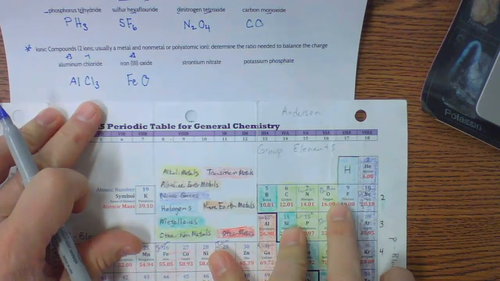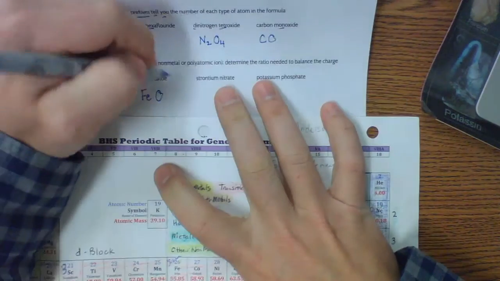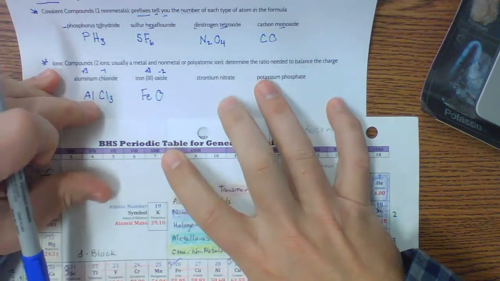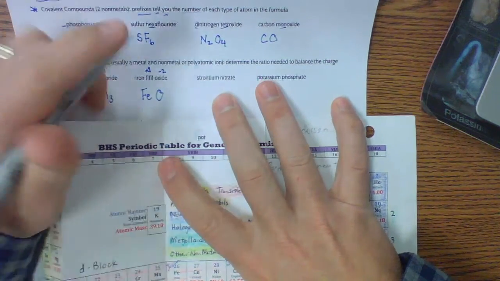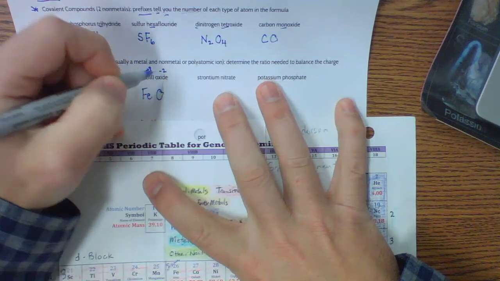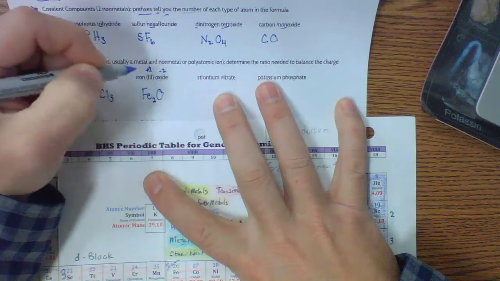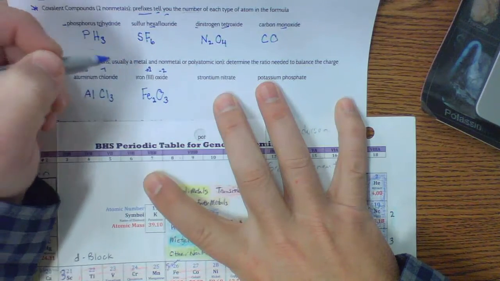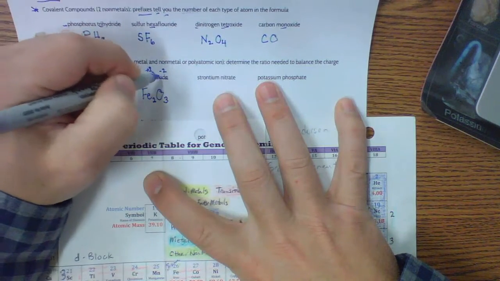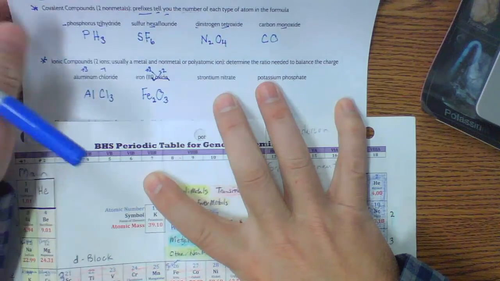These would be our -1s, so oxygen is a -2. And then we have to balance our charges. So if I have a +3 and a -2, I'm looking for a 6, so I need 2 of those and 3 of those. The easy way is, remember, we can just cross these down.